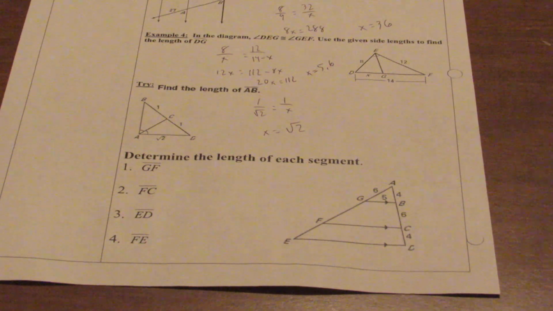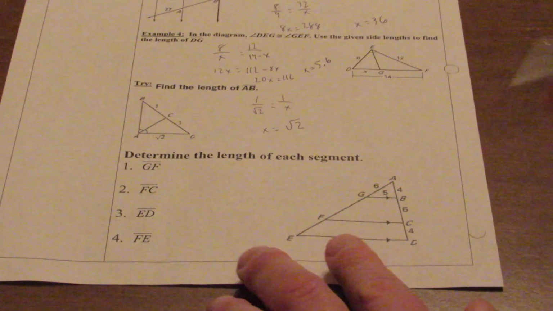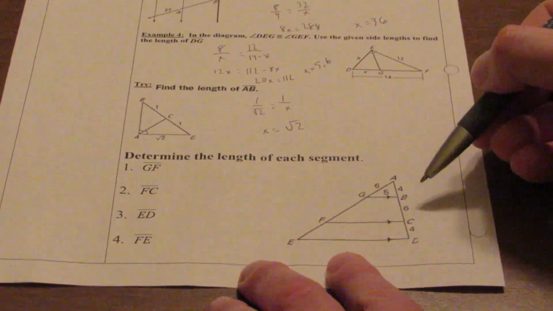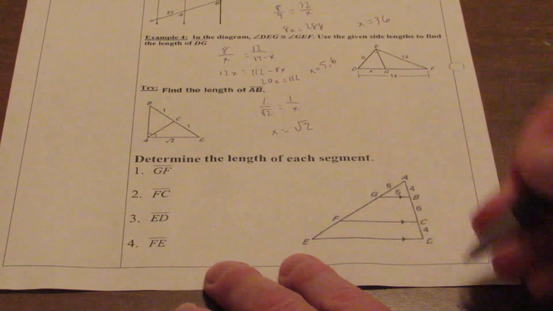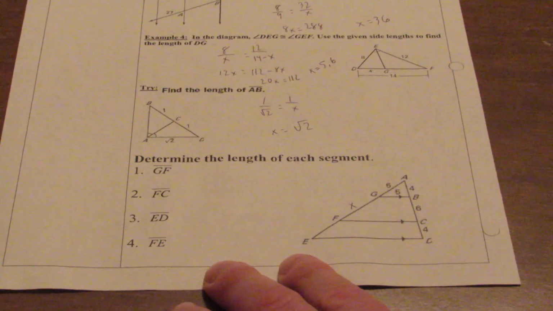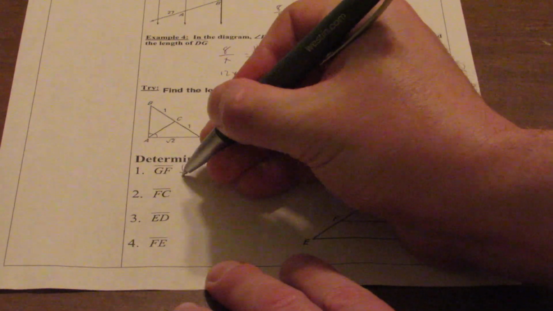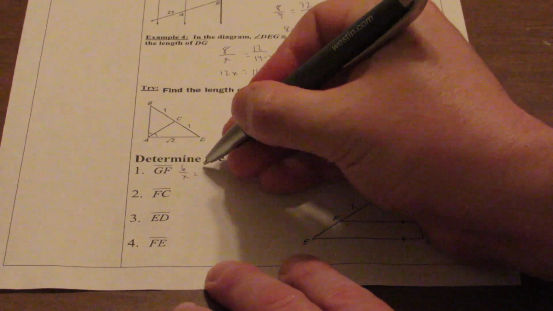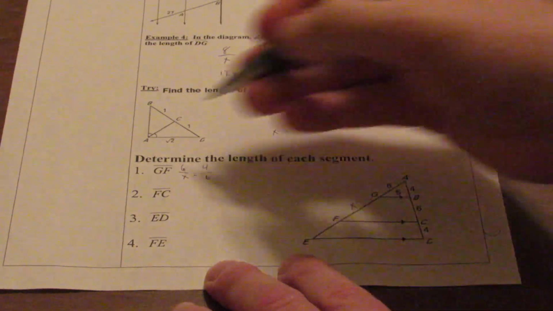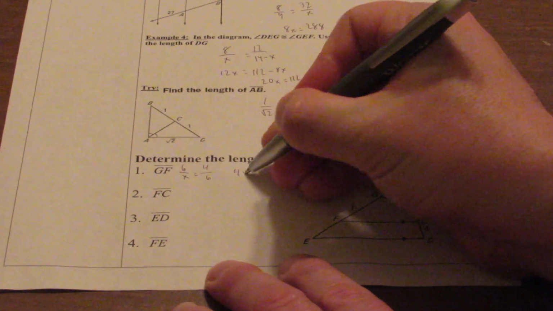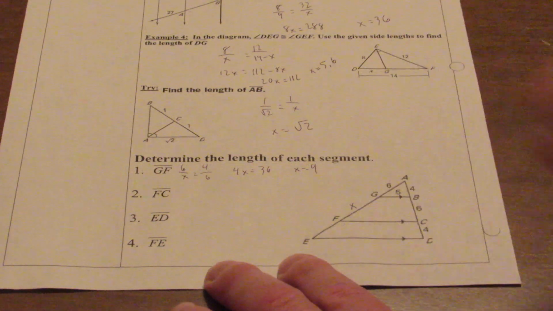So the first one they give me is GF. GF is on the outside. So I'm just going to set up a proportion here based on my numbers. I have 6 and this unknown, which we're going to call x, and 4 and 6. So I just do 6 over x equals 4 over 6. I cross multiply, get 4x equals 36. So x is 9.